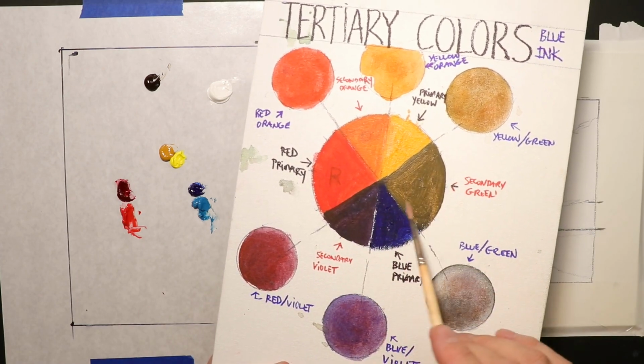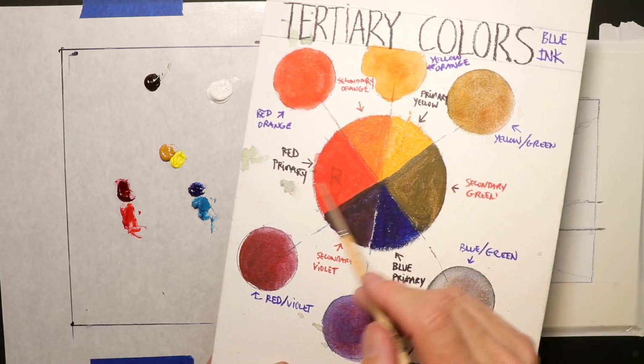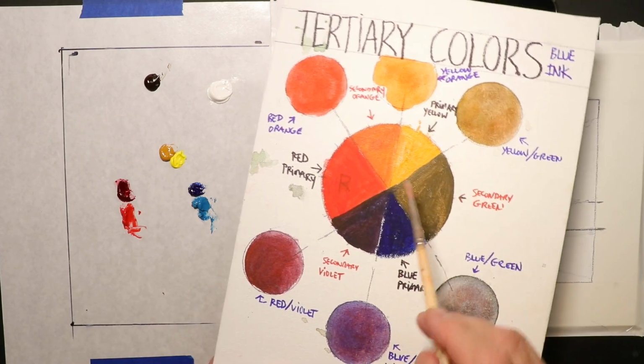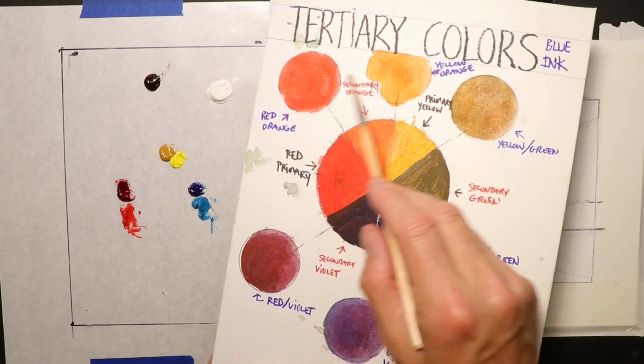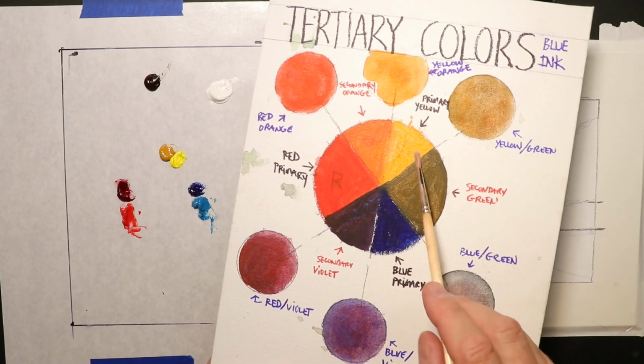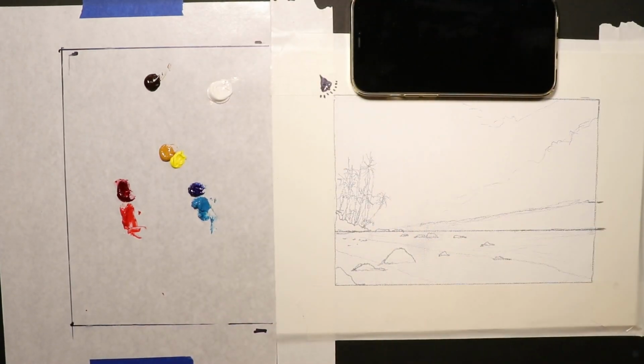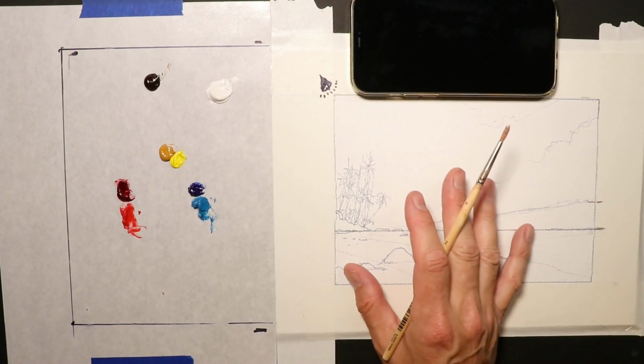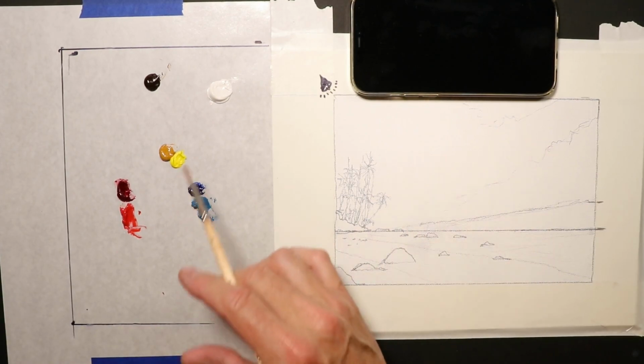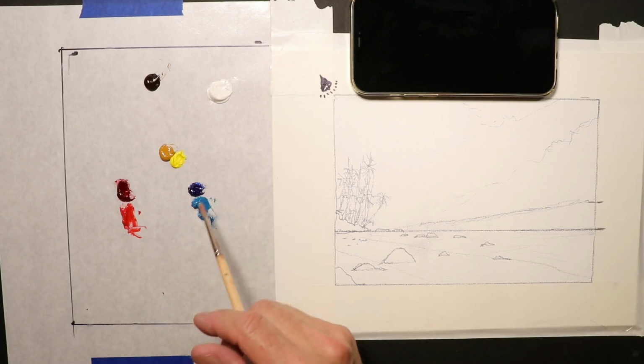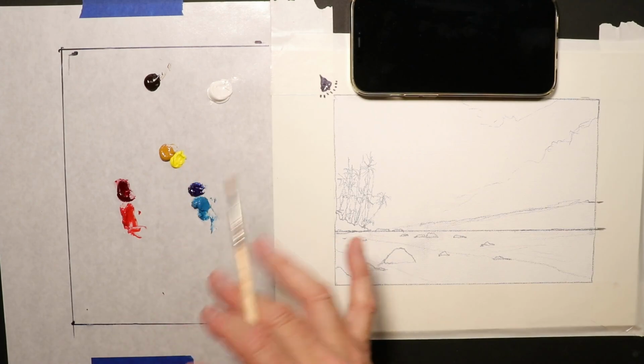So we'll have our primaries, red, yellow, blue. We'll mix our secondaries right on here, orange, green, and violet, and then we'll mix up our tertiary colors, which are the mixtures of all of these together as we go. This way we have plenty of color to choose from as we work, and sometimes, if you have certain colors in your painting that you're going to use a lot of, you'll mix more of that on your palette paper. But you get used to that after a while.